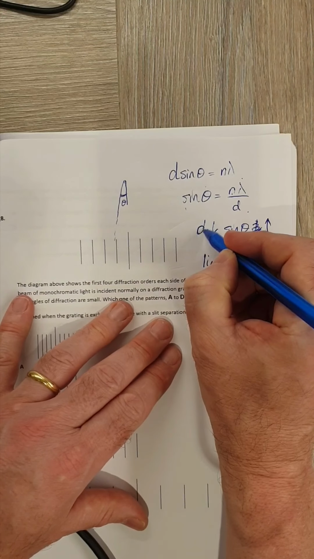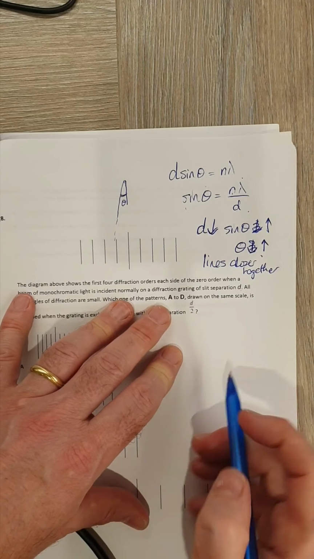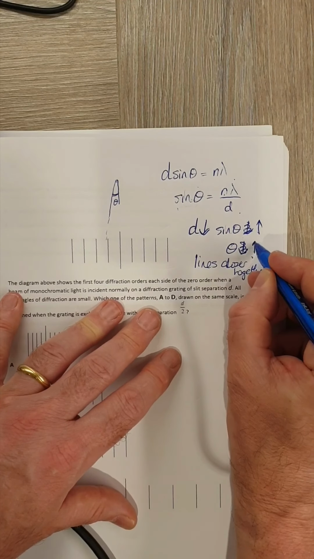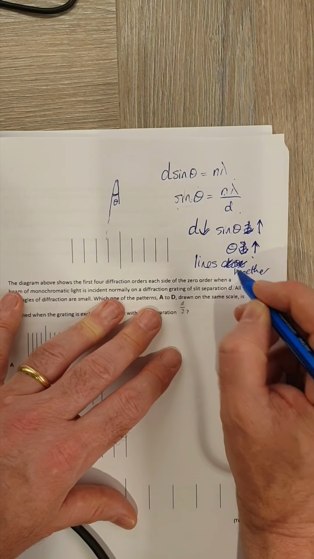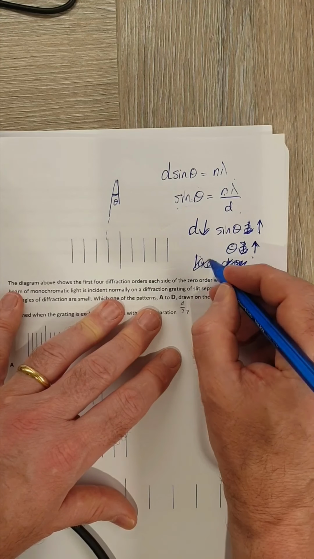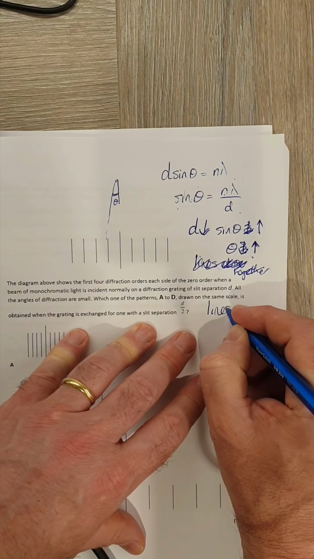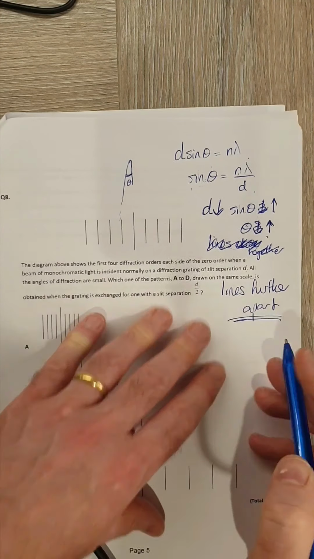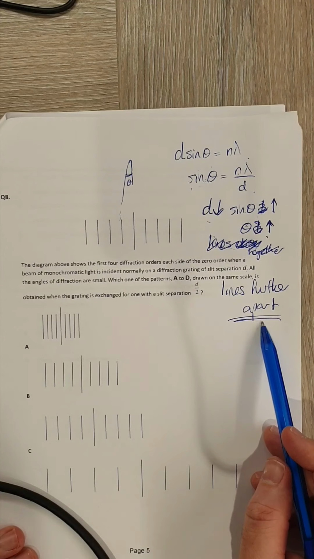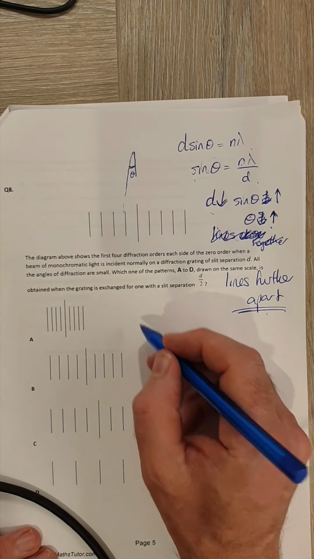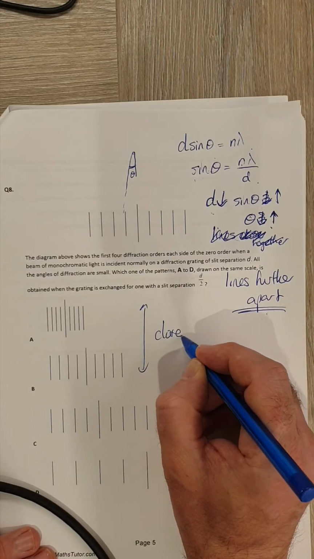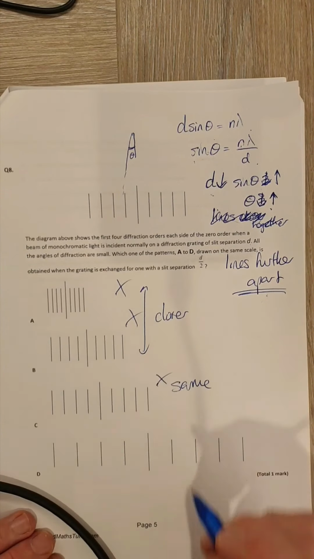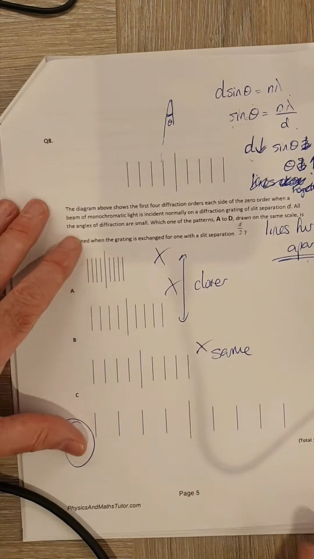If I decrease the slit spacing, which is what they're proposing to do here, that will increase sin θ, so it will increase the angle, so the lines will be further apart. So if I decrease slit spacing, the lines end up further apart. These two are closer, so those won't be correct. This one is the same, no change, so that's not correct. So the answer has to be D.